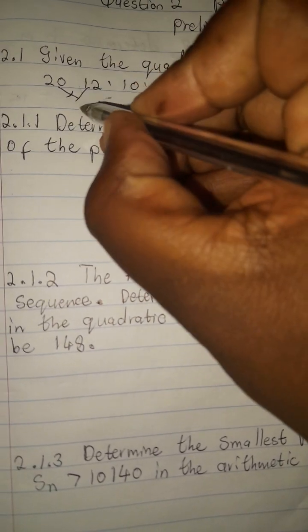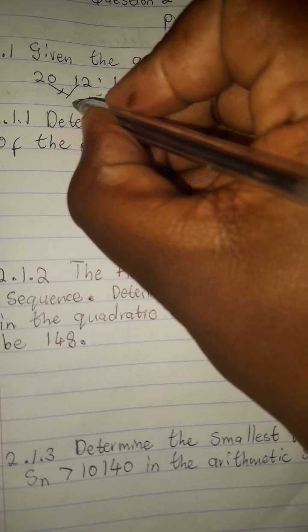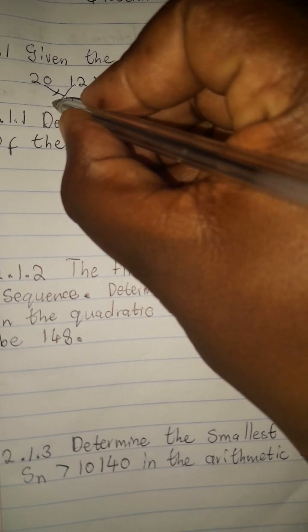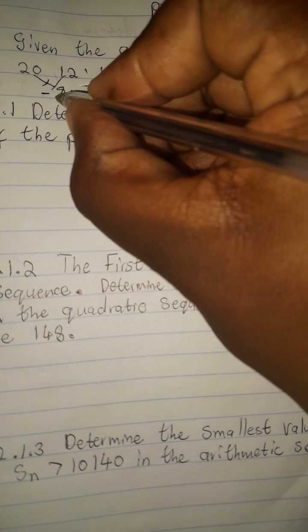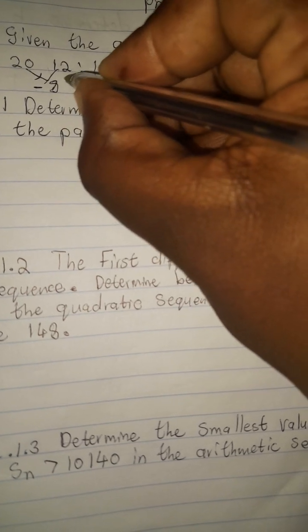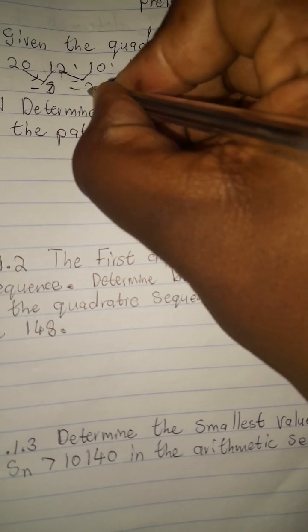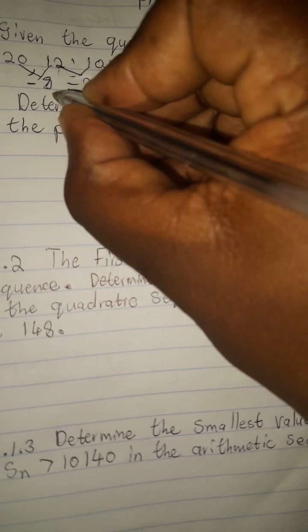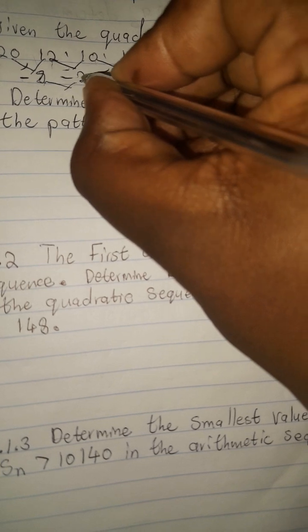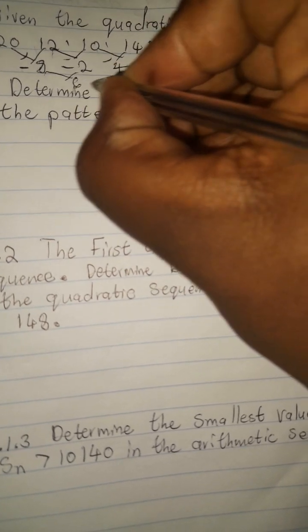So in this case, what is 12 minus 20? That will be negative 8. What is 10 minus 12? That will be negative 2. 14 minus 10, that will be 4. And what is negative 2 minus negative 8? We get 6 here.